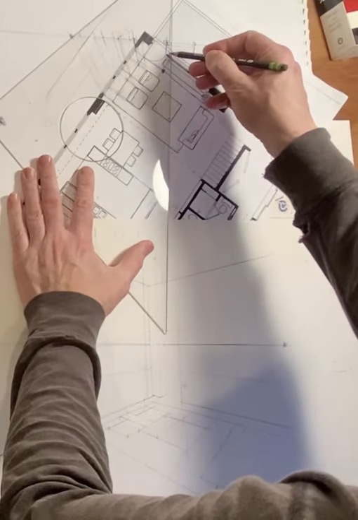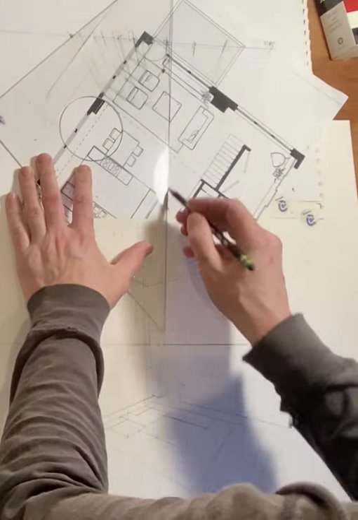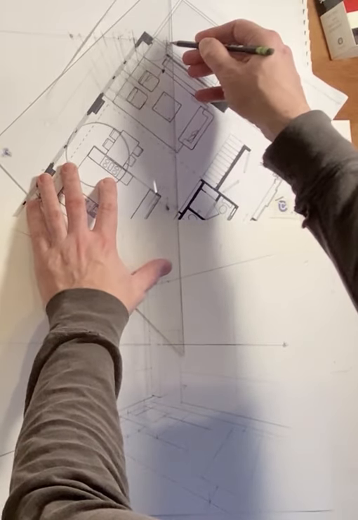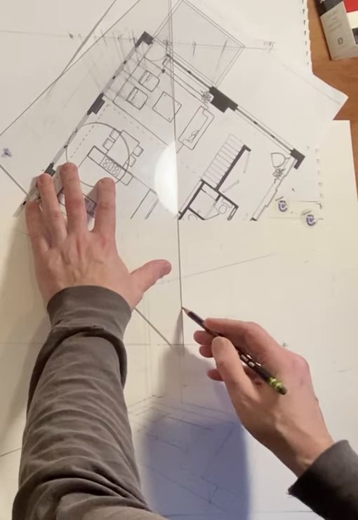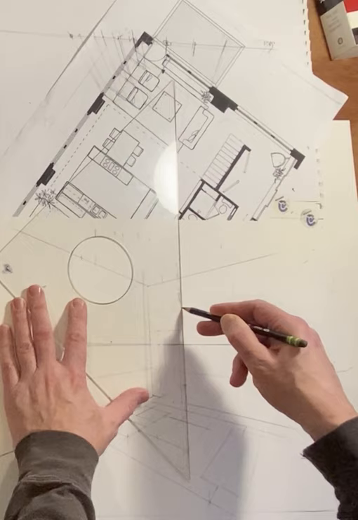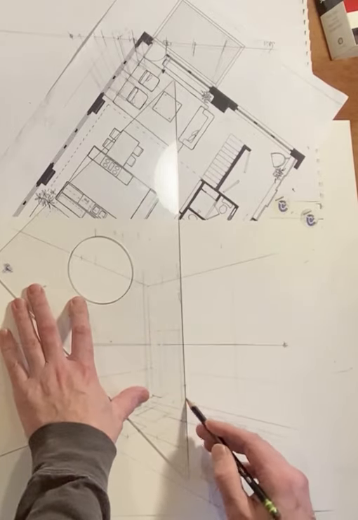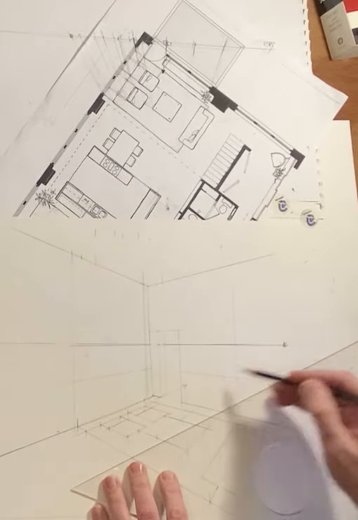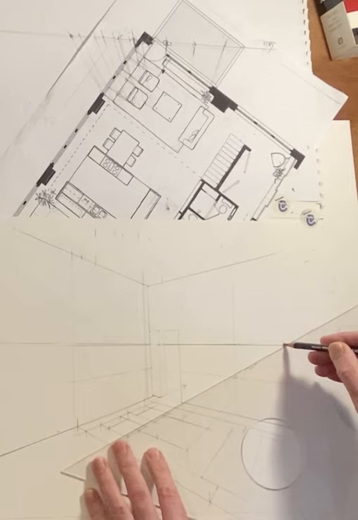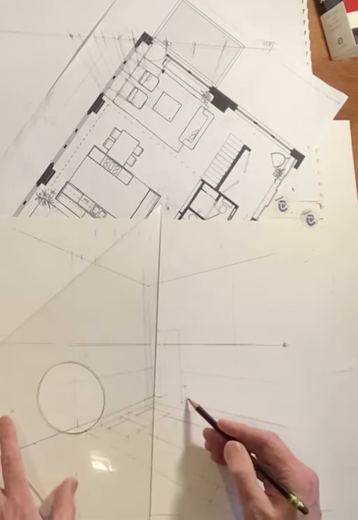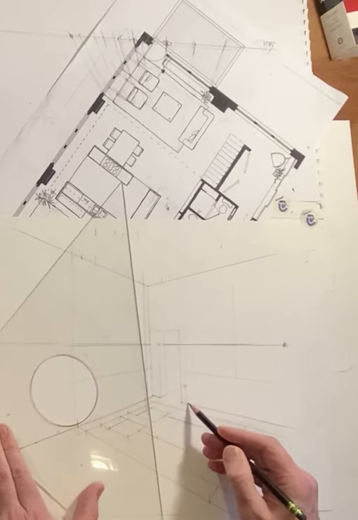The depth of this sill, I guess it's the low wall that the window sits on. I am going to come down just about down there. And it's on the outside of the wall, so from this corner I'm going to draw an imaginary line upward.